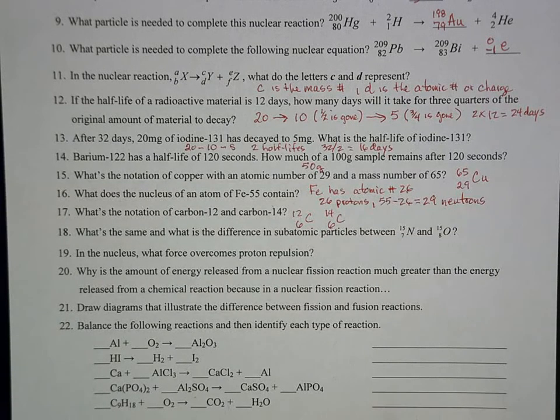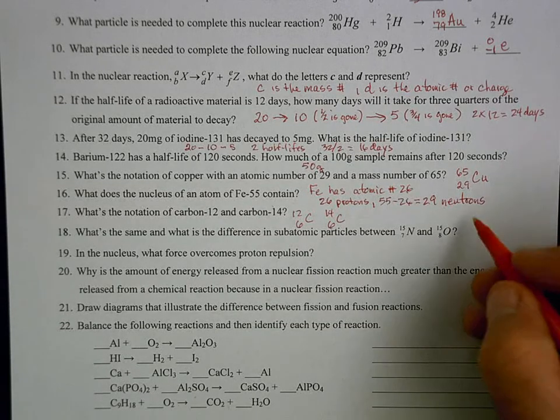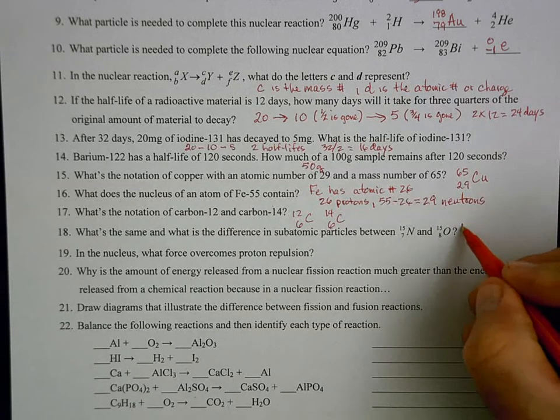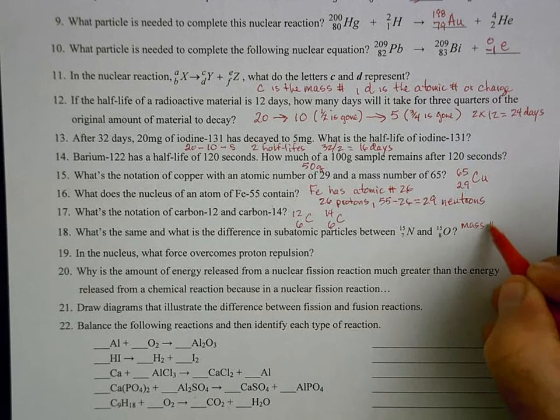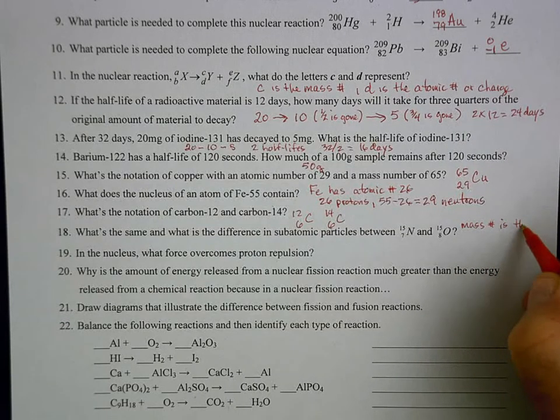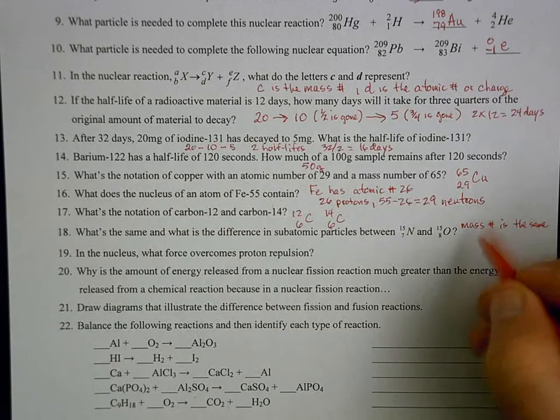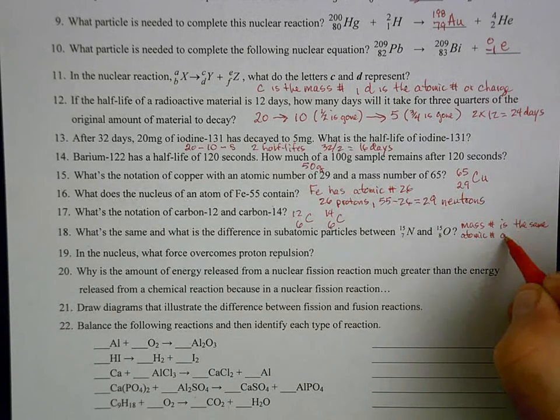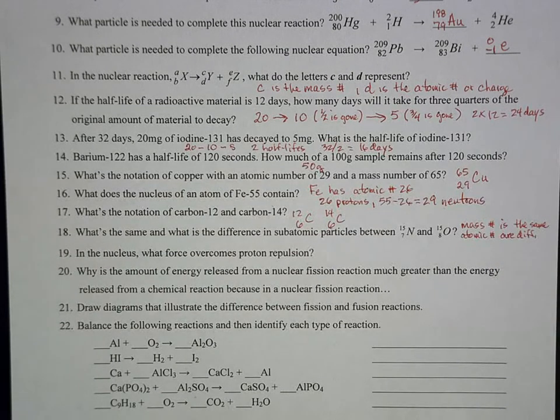All right, so 18. What's the same and what is the difference in subatomic particles between the N15 and the O15? Well, their mass number is the same. Their atomic numbers are different. So what does that mean for the particles?